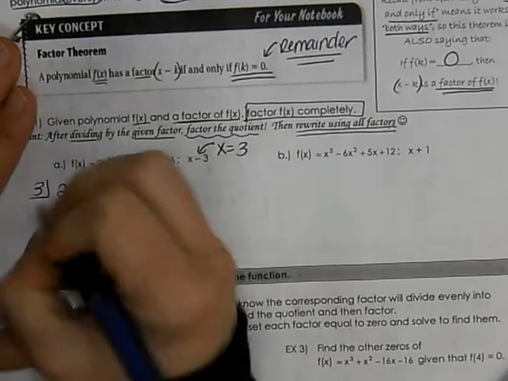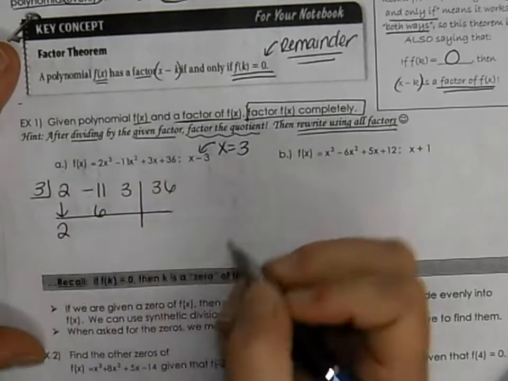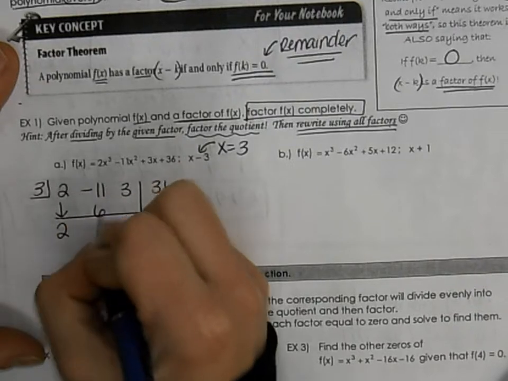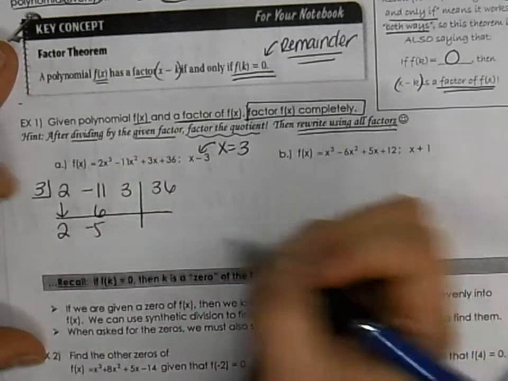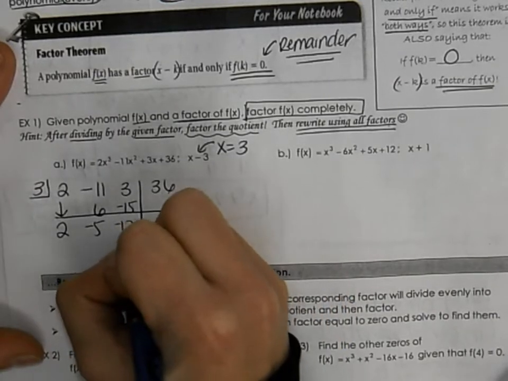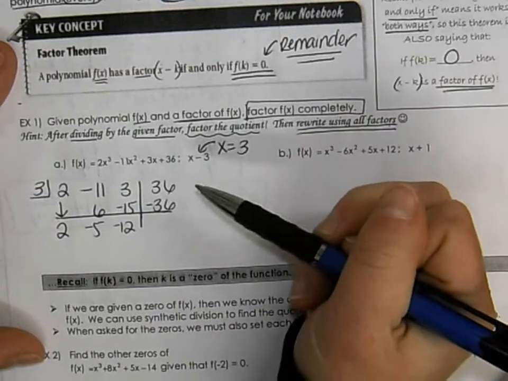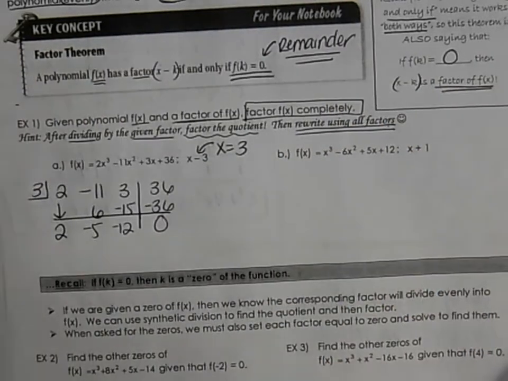I'm going to do synthetic division, and I'm going to bring down the number 2. 3 times 2 is 6, negative 11 plus 6 is negative 5. 3 times negative 5 is negative 15. 3 minus 15 is negative 12. 3 times negative 12 is negative 36. And negative 36 plus 36 is 0.